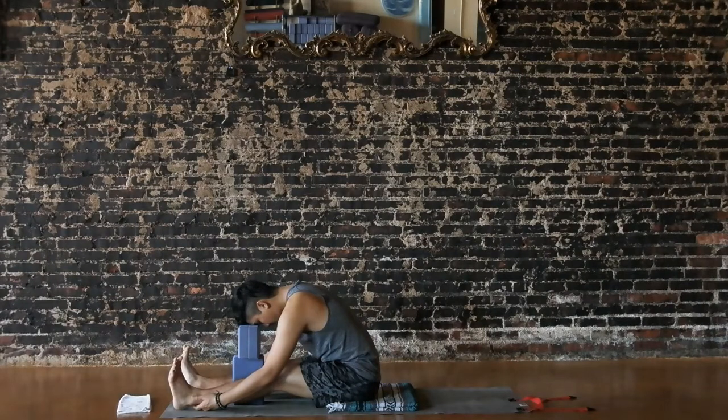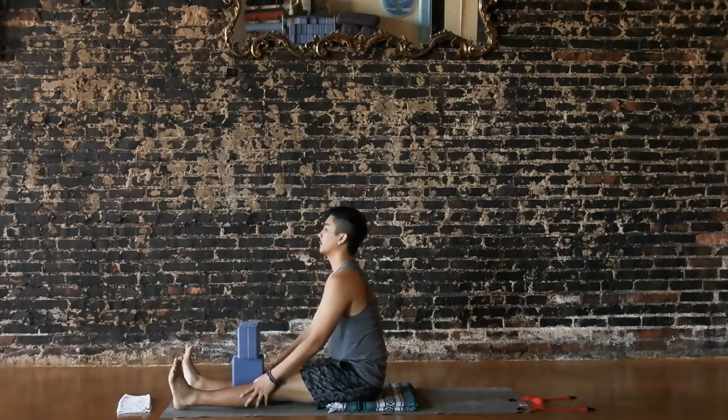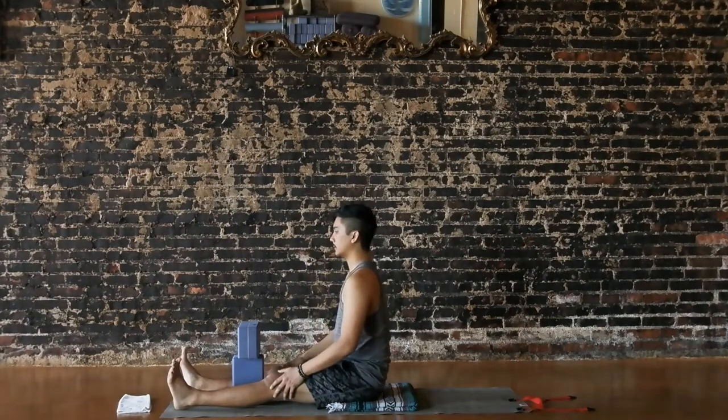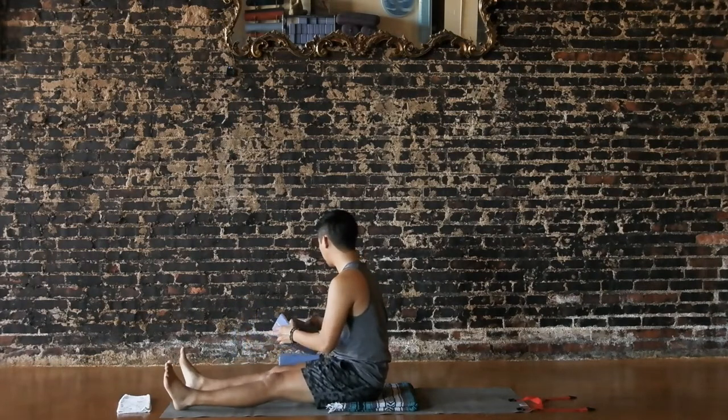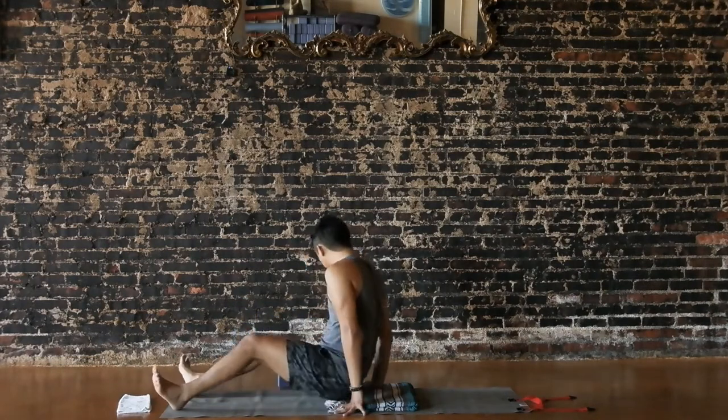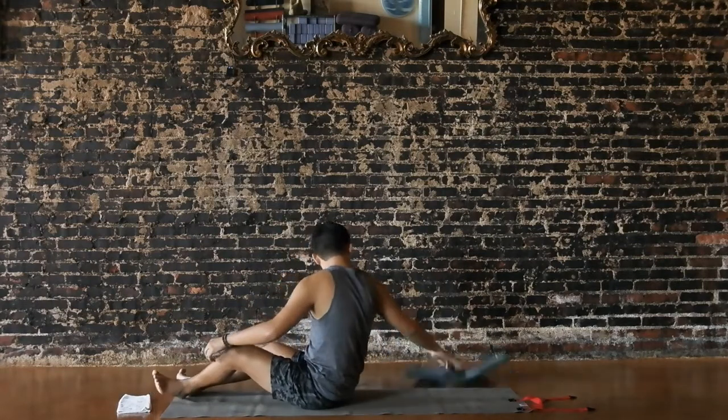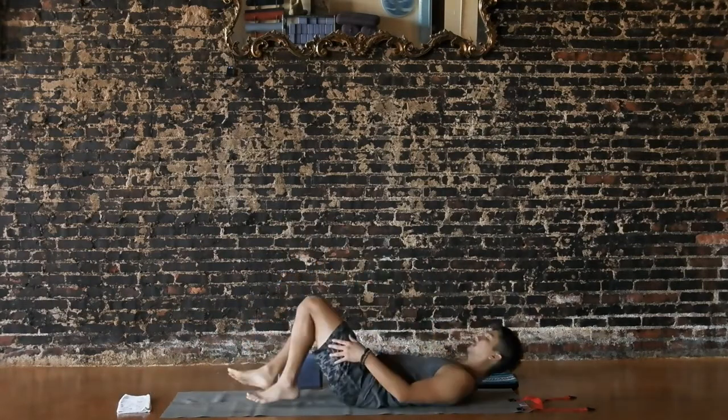Next inhale, lift your head, straighten your spine, and rise up. Exhale, give your legs a little shimmy and shake. And then from here, we will make our way to our back. Once you arrive, draw your knees to your chest.